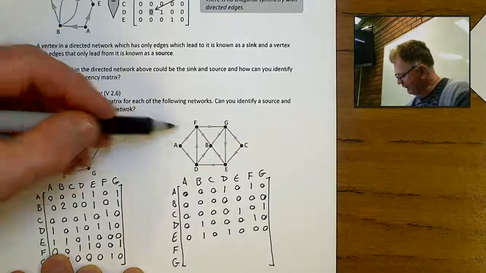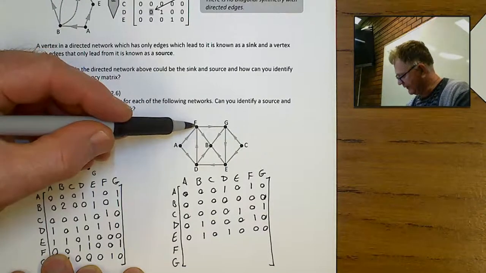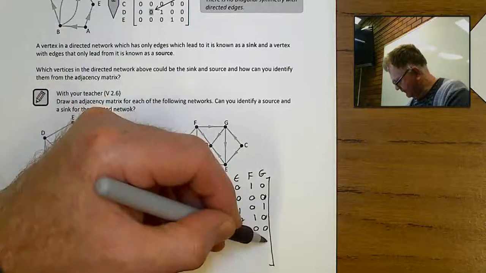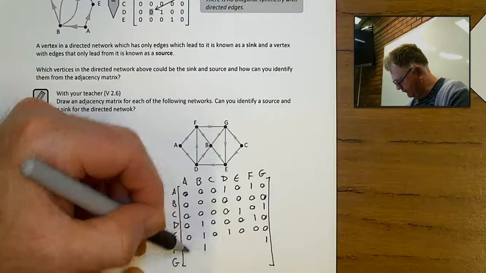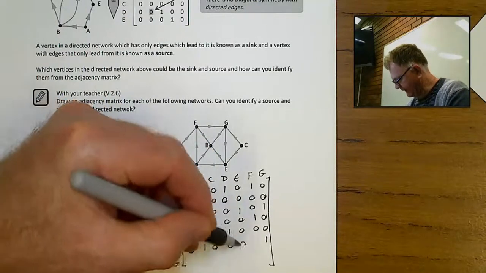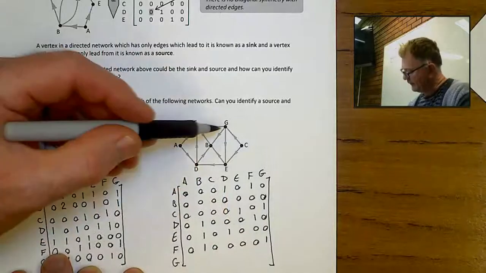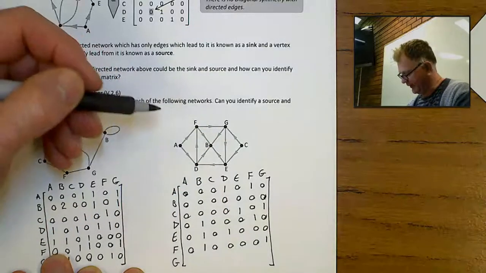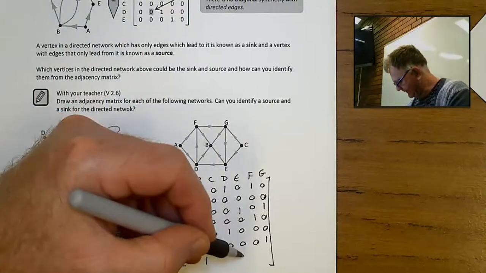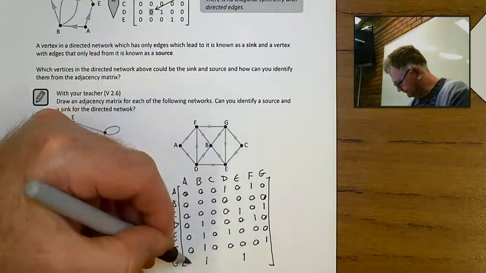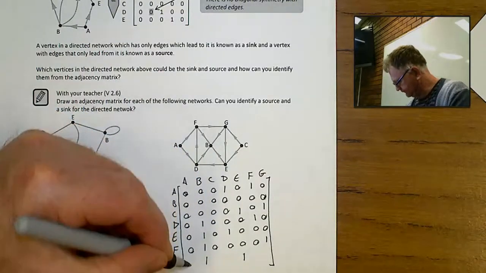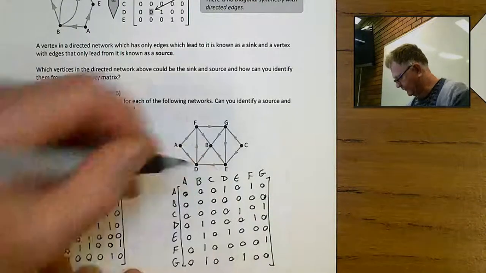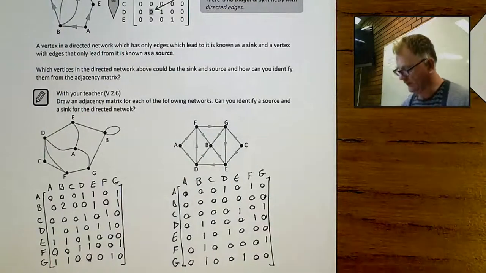From F, you can get to G and B, not others. And from G, you can get to B and E, not others. And so there we have our adjacency matrix.